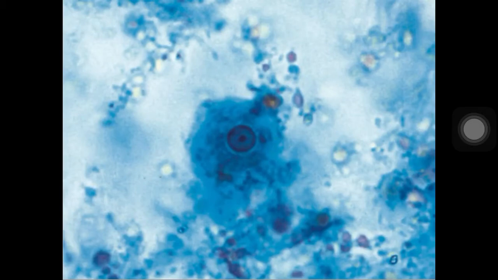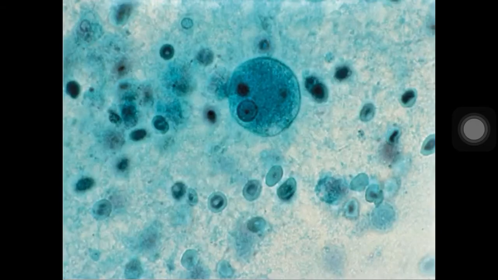Likewise, we can also see here the typical central karyosome and even peripheral chromatin. And additionally, we can see here the E. histolytica trophozoite with a centrally located karyosome, evenly distributed peripheral chromatin, and presence of ingested red blood cells as well.